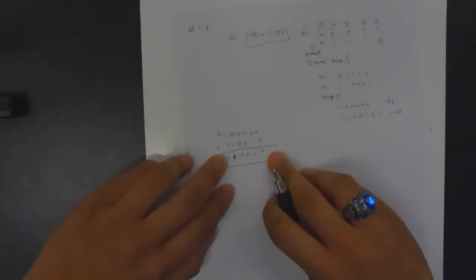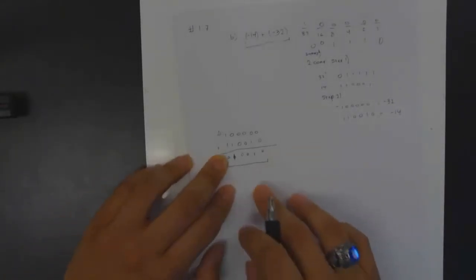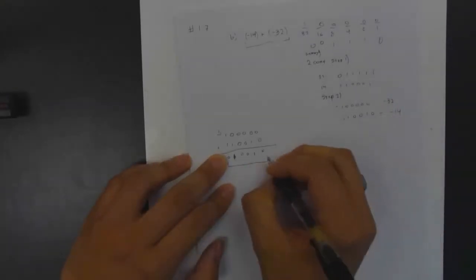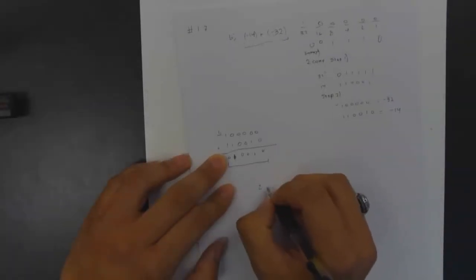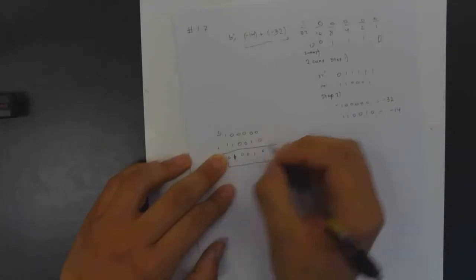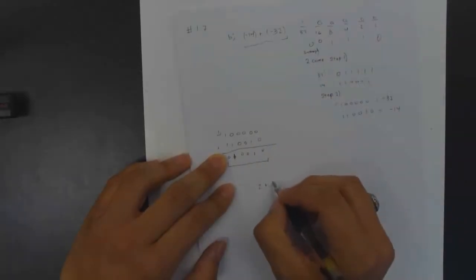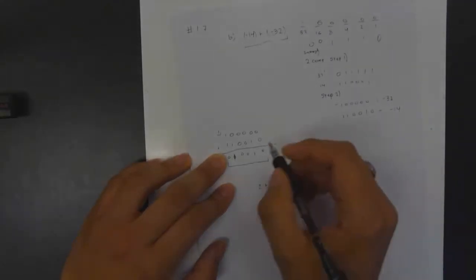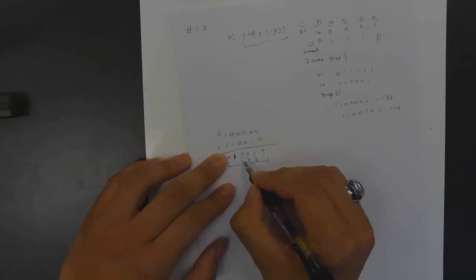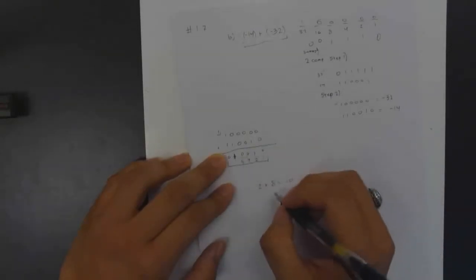So if we converted this to a decimal number, let's do that. So that's 2 plus 8 equals 10, right? Just converting that back because that's 1, 2, 4, 8. Yes, you're right. I was off by 1.